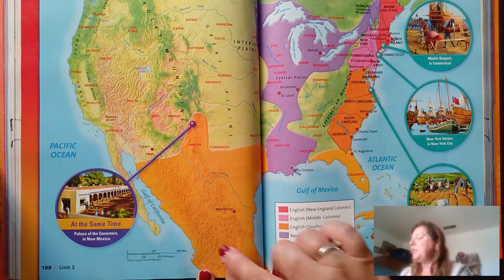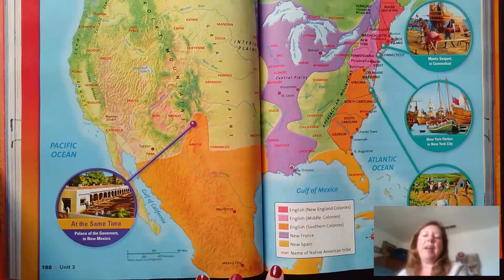The Spanish brought some colonists over from Spain.